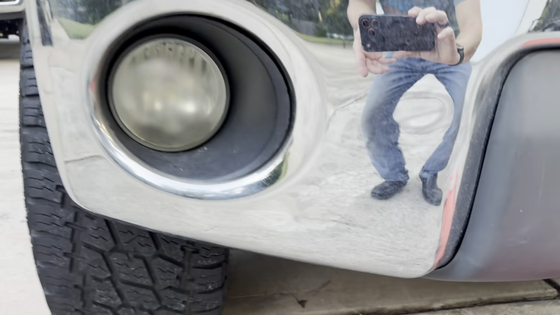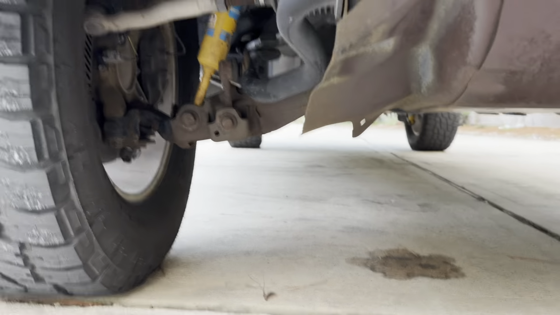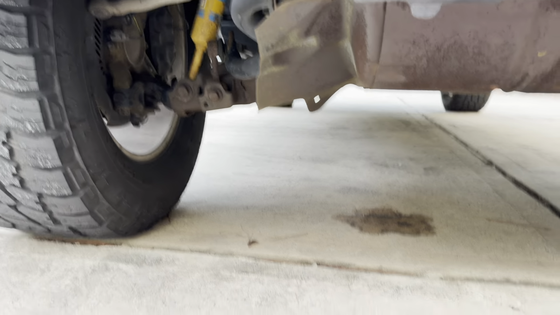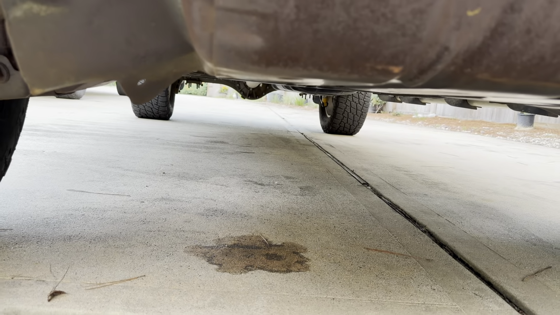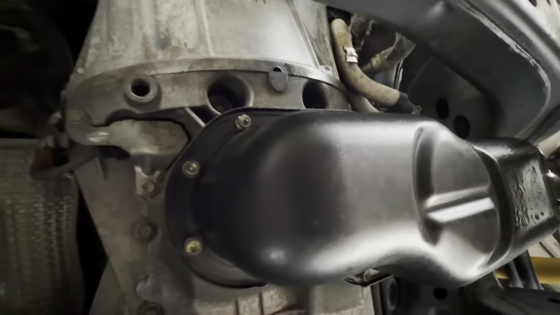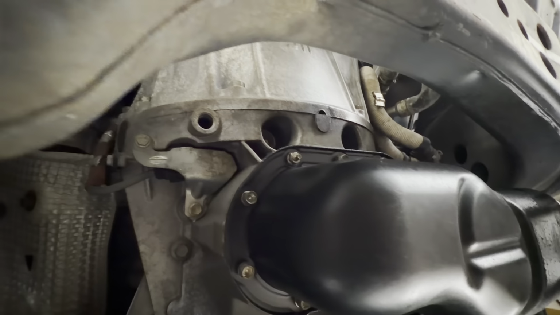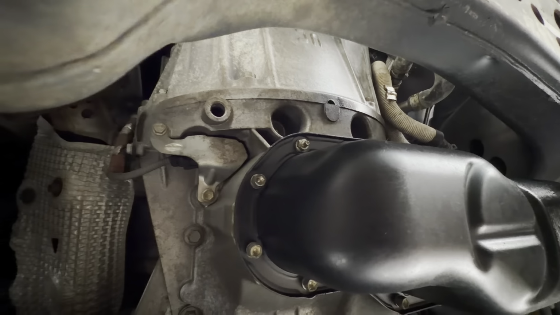First thing you want to do is just get under the car and see where the leak is coming from. And you can see that puddle right there, and it's been there for a little while. I'm going to go see what's happening. I'm going to show you where oil is typically coming from.